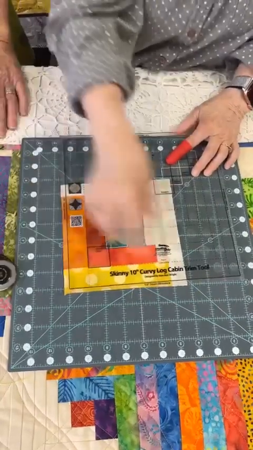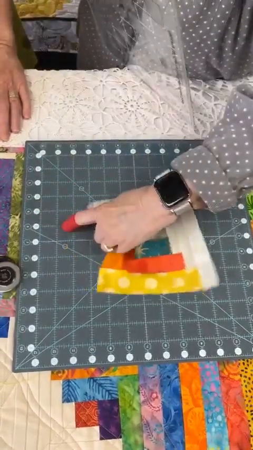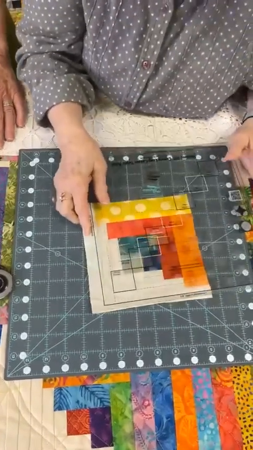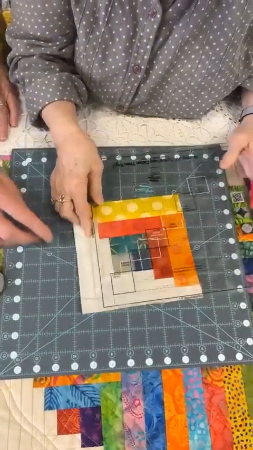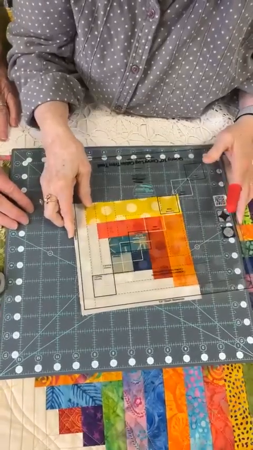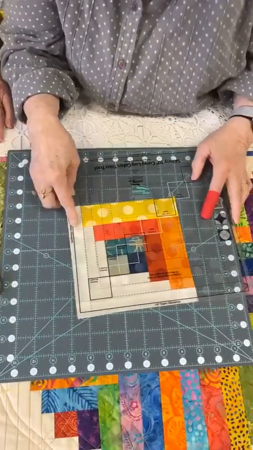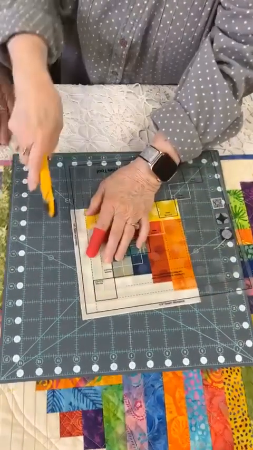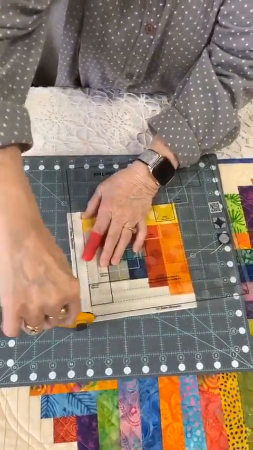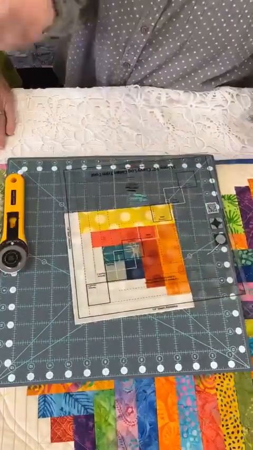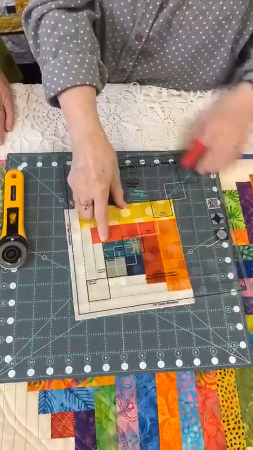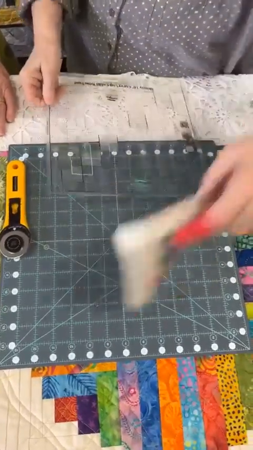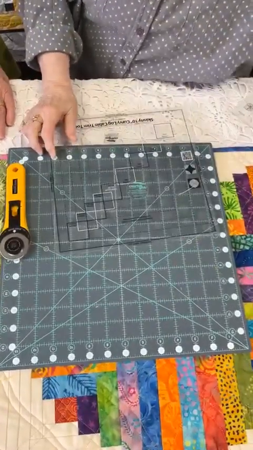Once I trim up and across, it's time to trim the narrows. So I turn it, and it says narrow round 3. You have to read it and remember which is your center. You put it on, and then you just trim up and across. If you're like me and you're just grabbing a strip out and it's too long, you're going to cut it to the right size when you trim. So that's why I don't cut mine.